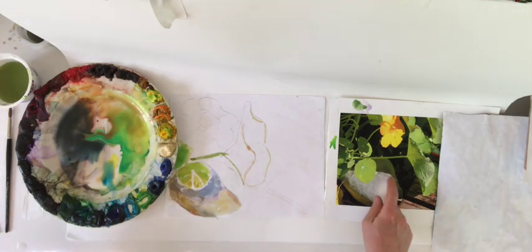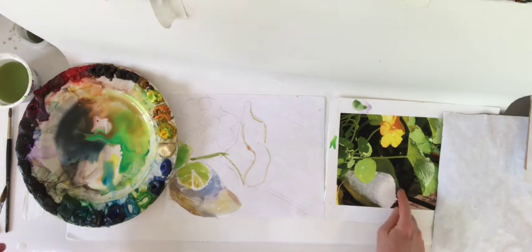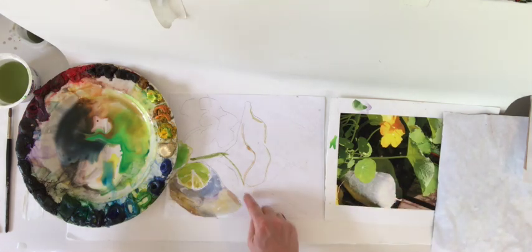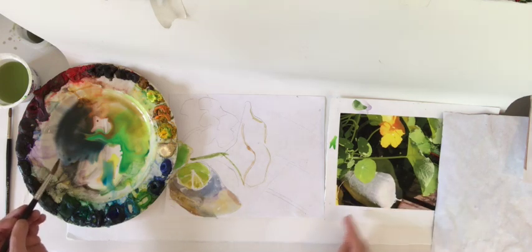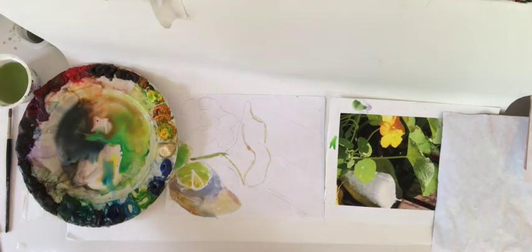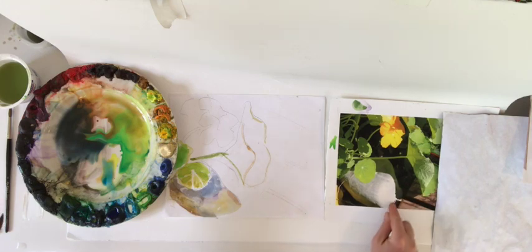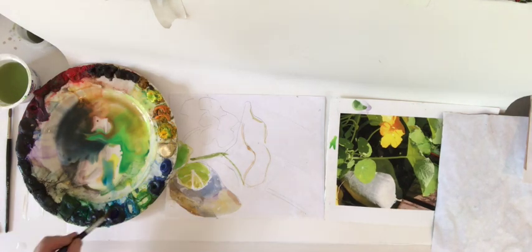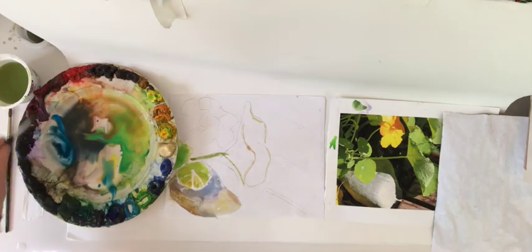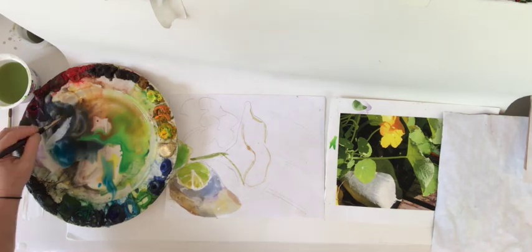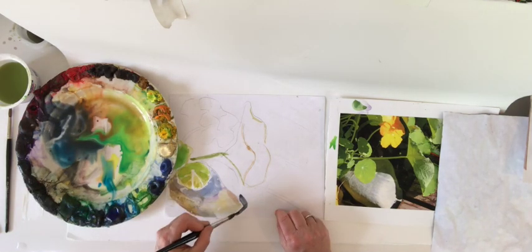Then since I'm working now adjacently, I'm just going to finish this really lovely cast shadow. And to my eye, it gets a little cooler as it moves down here. So I'll start with that.